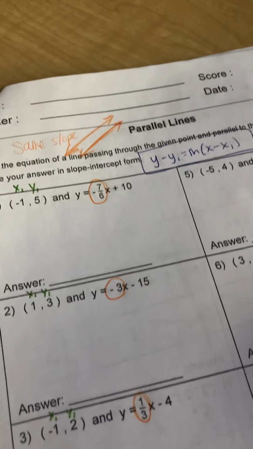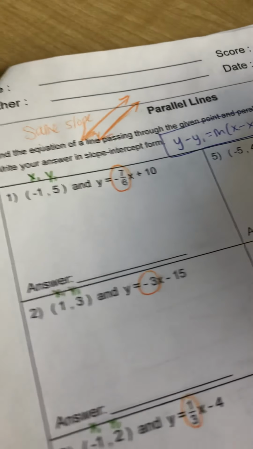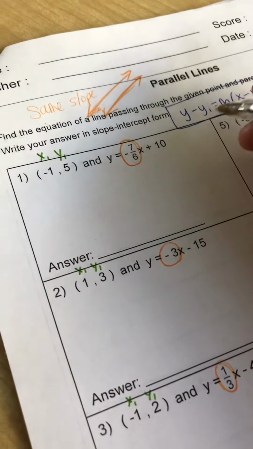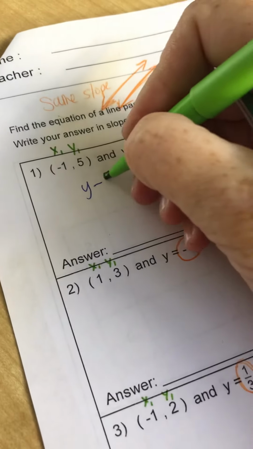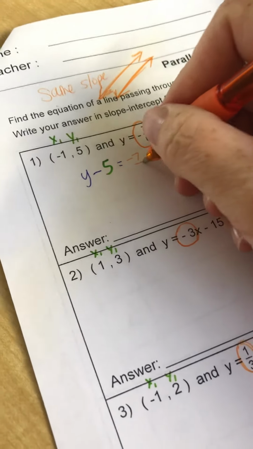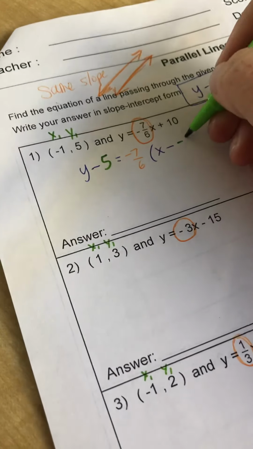All right, so our equation, as you can see, is y minus y1 equals m times x minus x1, which we already did on the previous lesson. So hopefully you are well practiced. We're going to use this point, y minus y1 equals m times x minus x1.